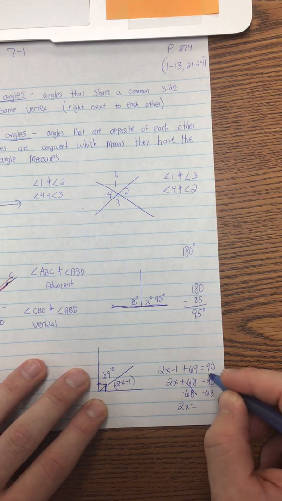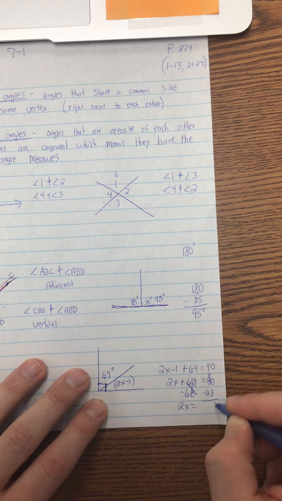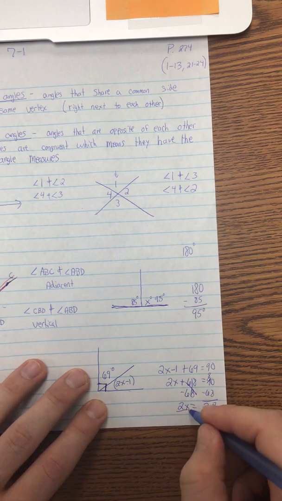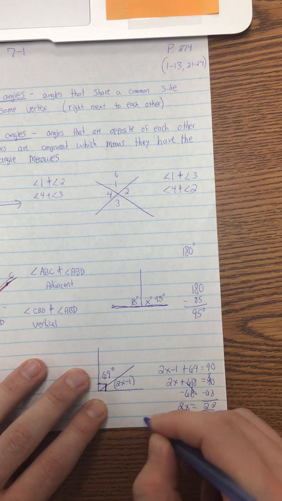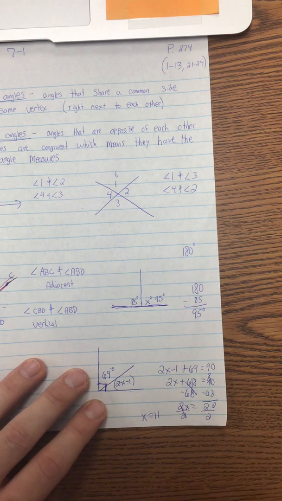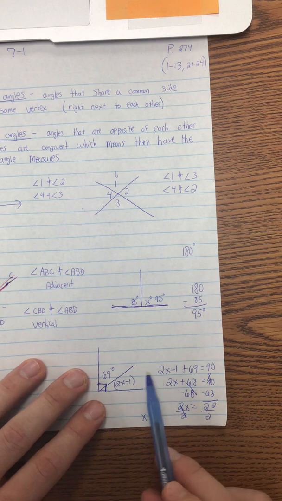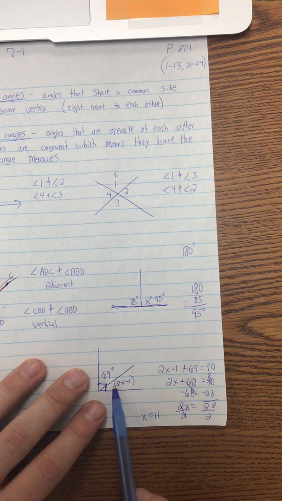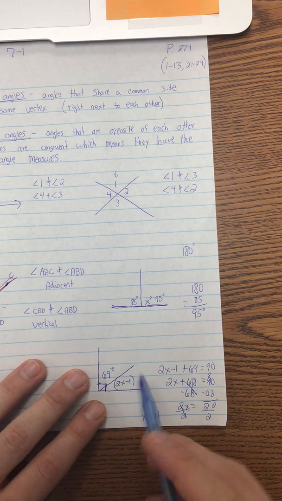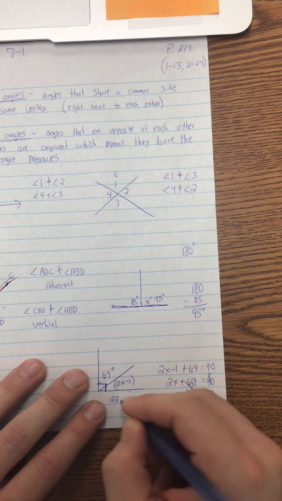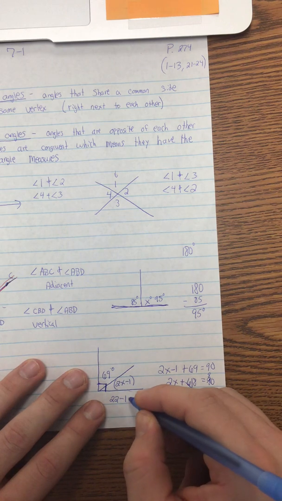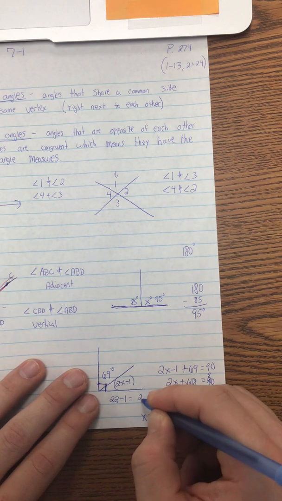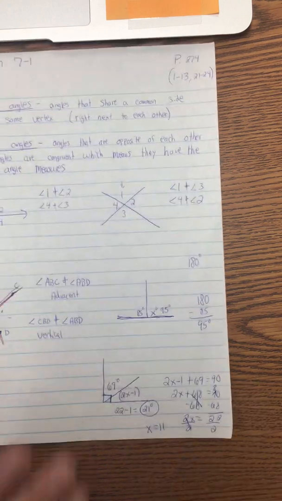2x equals 22 divided by 2. X equals 11. Now you need to be careful. That doesn't necessarily mean this angle is 11. I need to substitute 11 back in for x. Okay? So 2 and x are being multiplied, so I know what x is now. It's 11, so I'm going to take 2 times 11, which is 22, minus 1 equals 21 degrees.